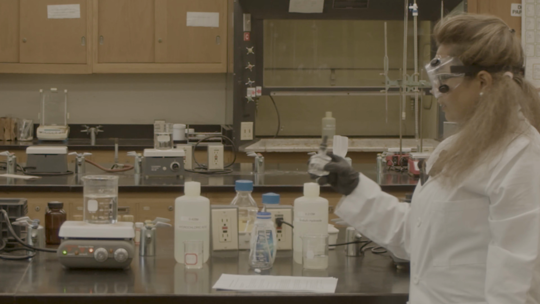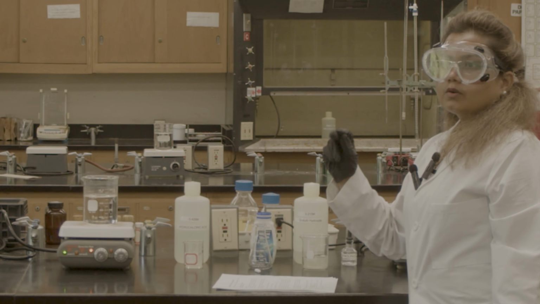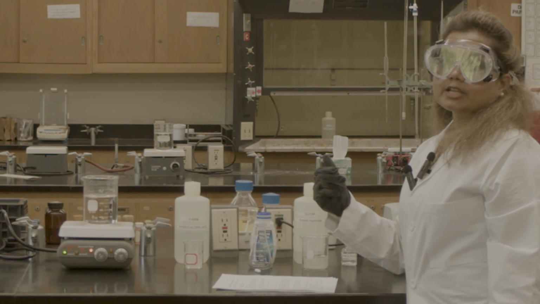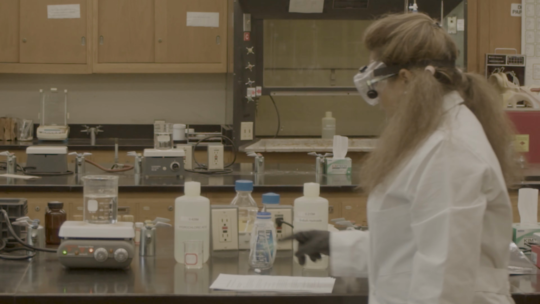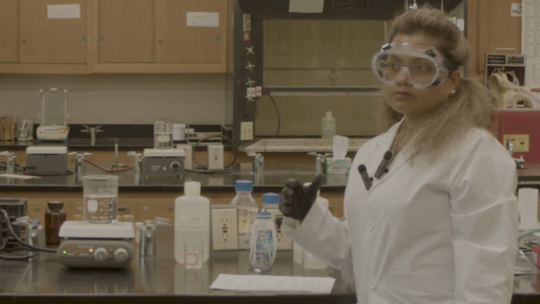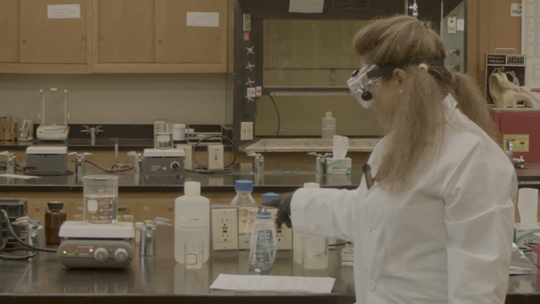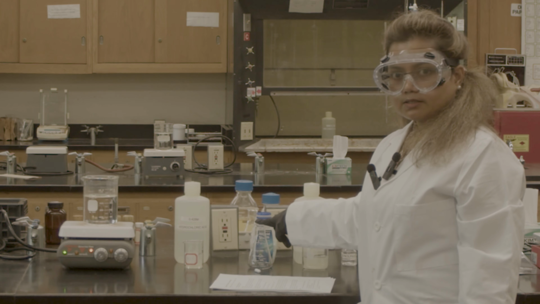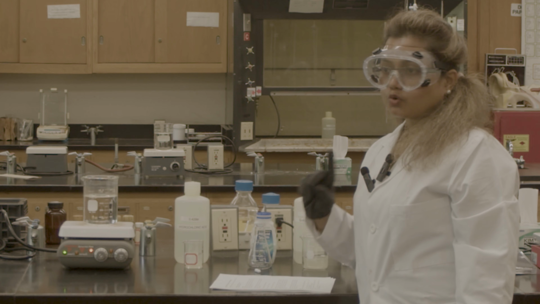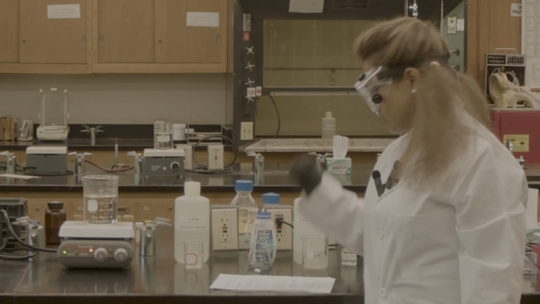And this phenolphthalein I'm going to use to get the end point of my titration, and some hot water. When we first use the Tums with the acid, it will produce carbon dioxide gas, which I don't want, because any carbon dioxide gas will react with my sodium hydroxide.